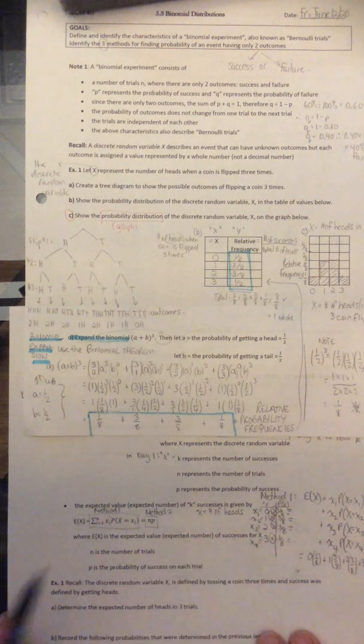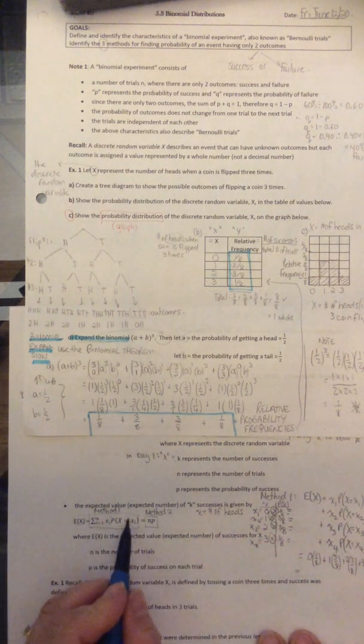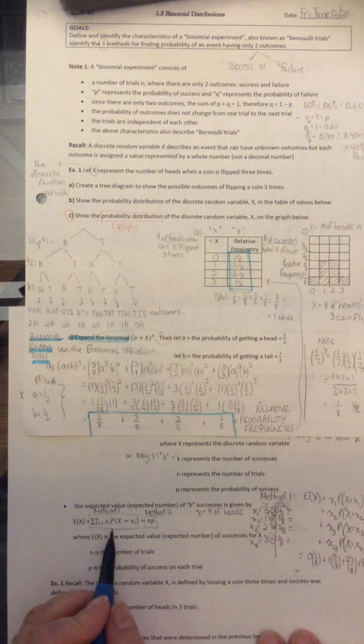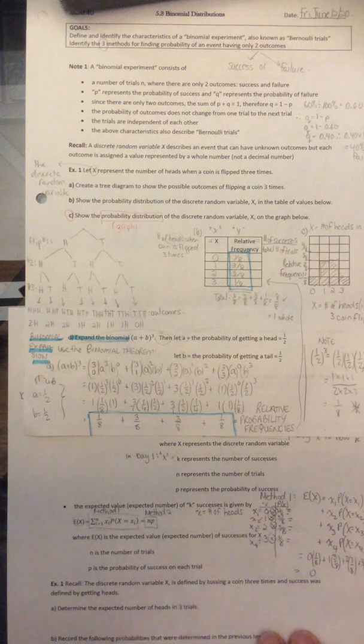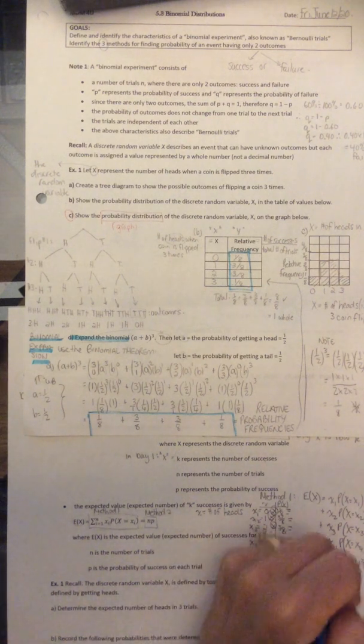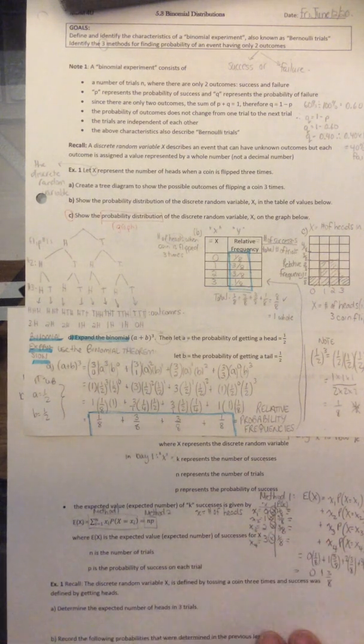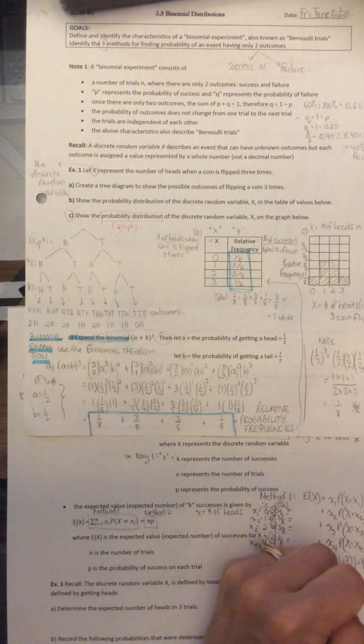I'm still trying to figure out what the expected value is. So what is the expected number of coins that will turn up heads in a 3 coin toss? That's my question. So 0 times any number is 0. 1 times 3/8 is 3/8. 2 times 3, that's over 1, so 2 times 3 is 6/8.